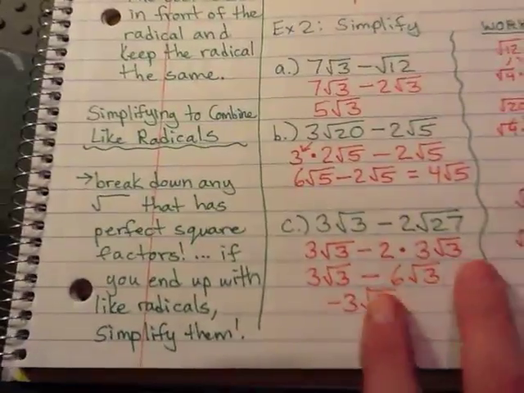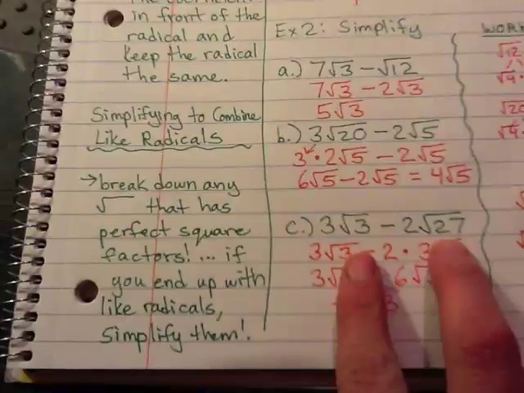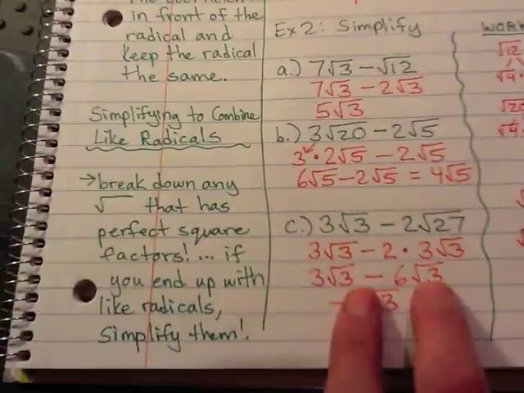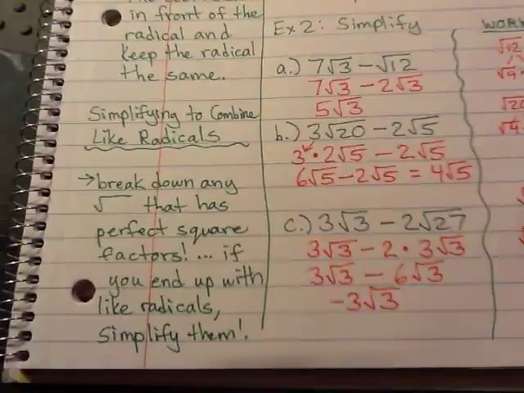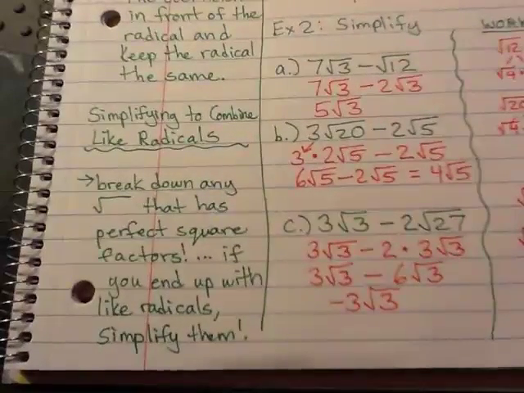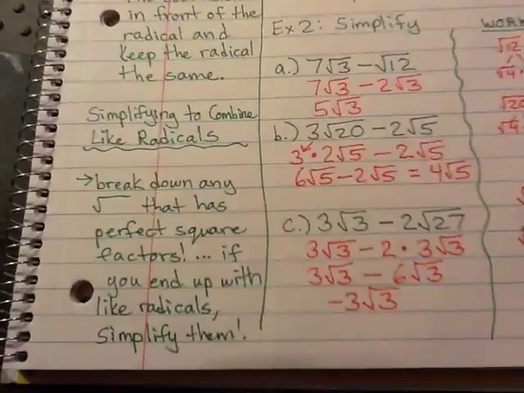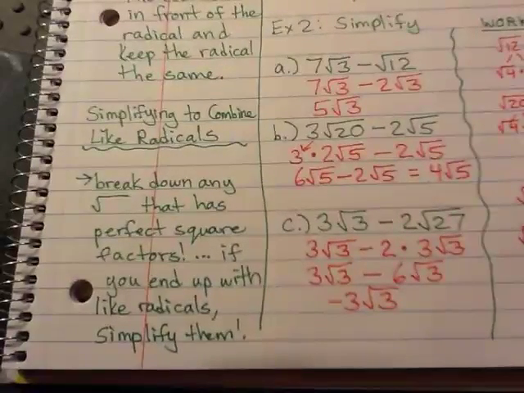Okay, if you ever break something down here and you don't have like radicals after it breaks down, then you would go back to thinking about that first example, 1D, where they weren't alike, so you would just bring them over individually. That's as simplified as it can be at that point.